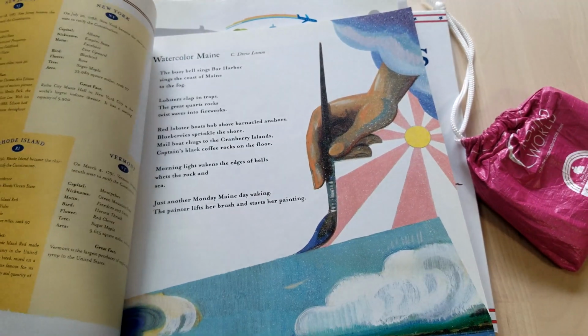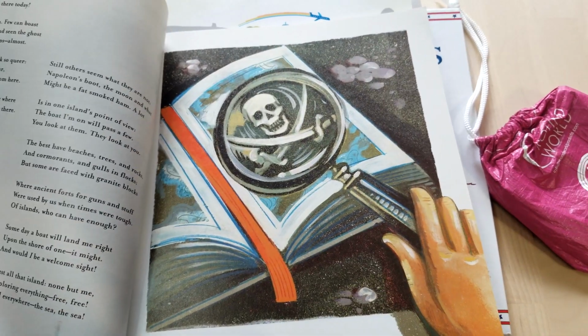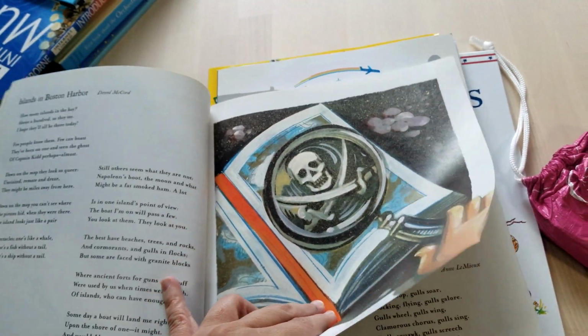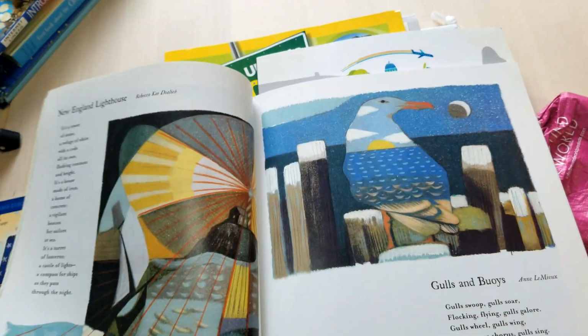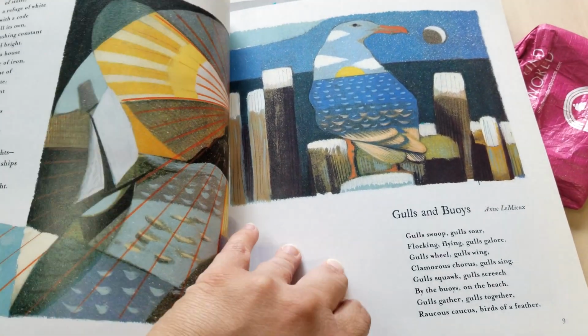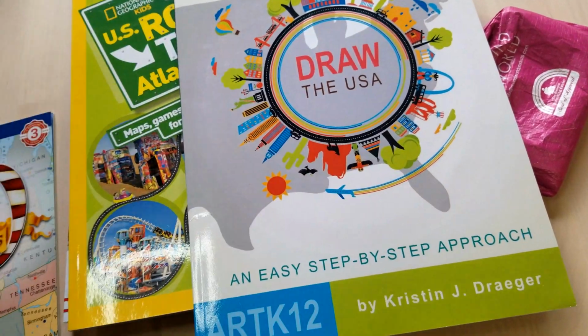So this will also be something that we read, because this is poetry from each state, which I thought was really cool. It's talking about the islands of Boston Harbor here and the New England Lighthouse and so on. So it gives some really great poetry from all around the country.